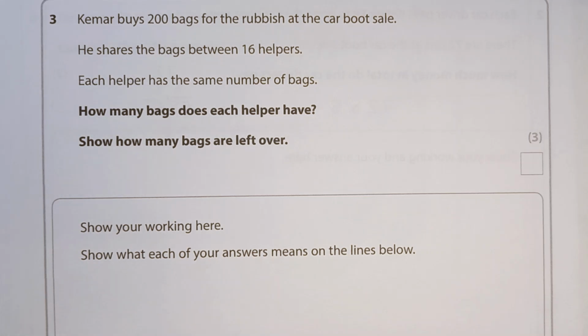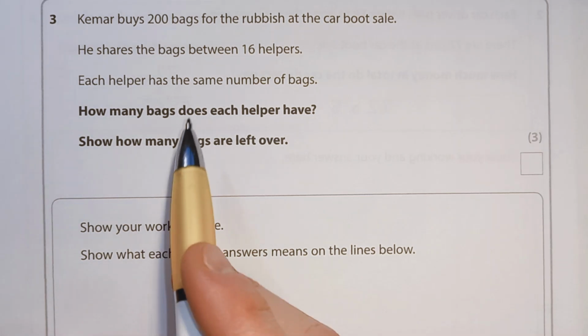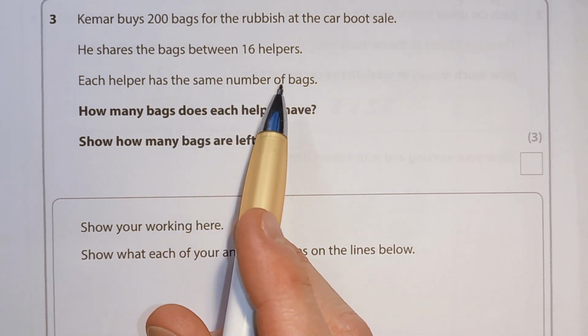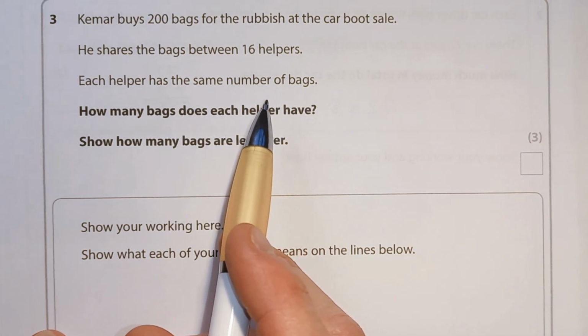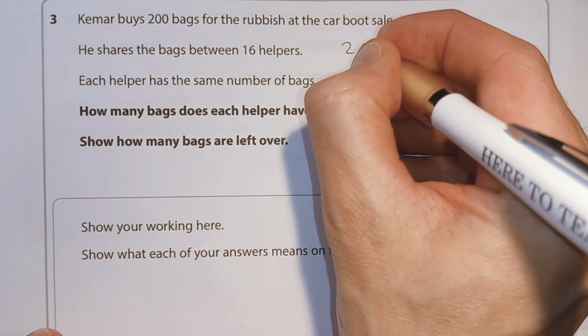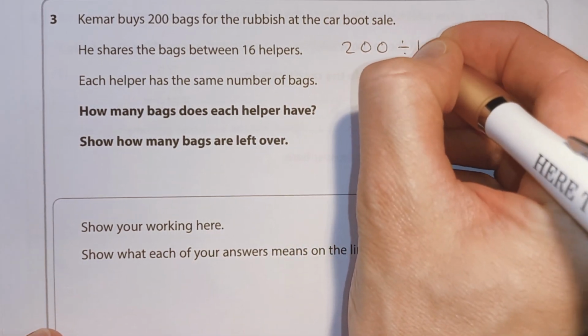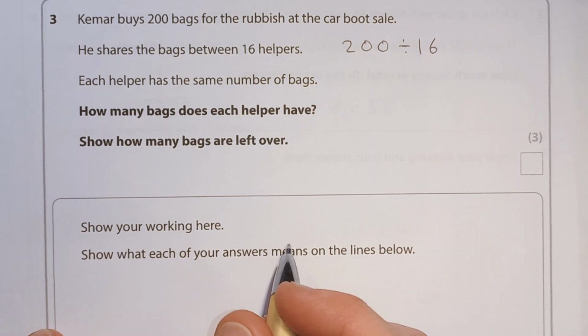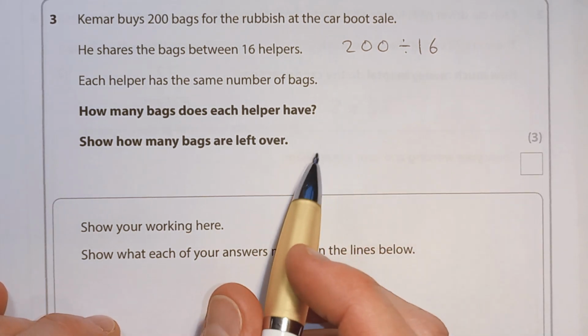Right, so what we're trying to do with this, we've got 200 bags, shared between 16 helpers. So you could think of this as we sort of want 200 divided by 16. Now that might not be that easy to do.